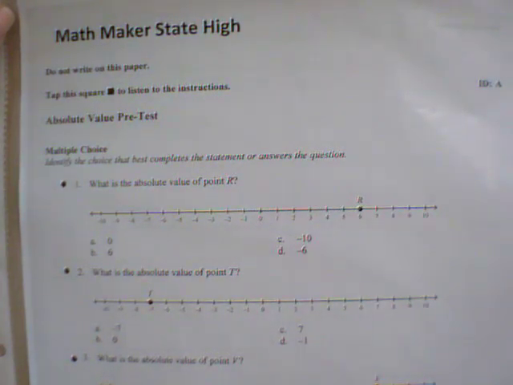Question 1. Look at the diagram and locate the point R on the number line. The question is, what is the absolute value of point R? Your choices are A, 0, B, 6, C, -10, and D, -6.